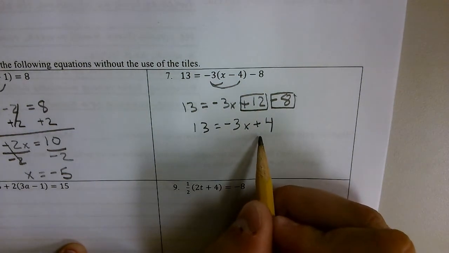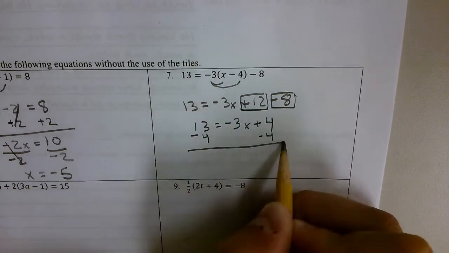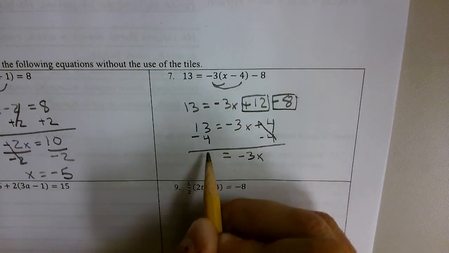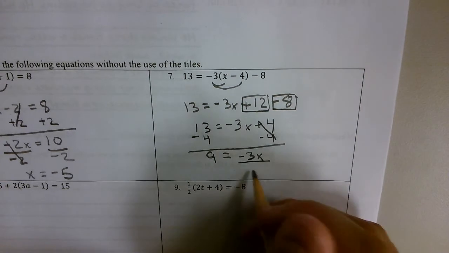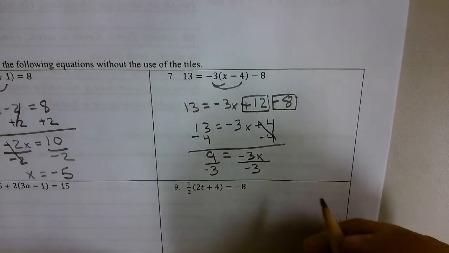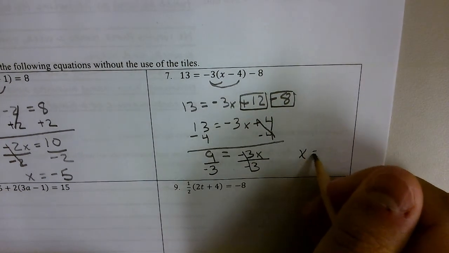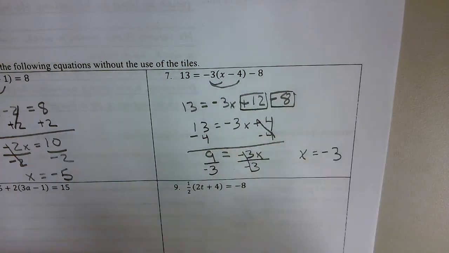Then I start to solve. So minus 4 on both sides. These cancel. I'm left with negative 3x equals, and then 9. And then to get x by itself, I divide by negative 3. These cancel. I'm left with, I'm going to write it over here, x equals, and 9 divided by negative 3 is negative 3.